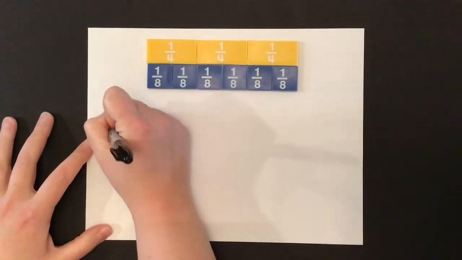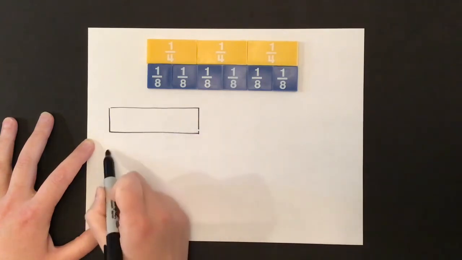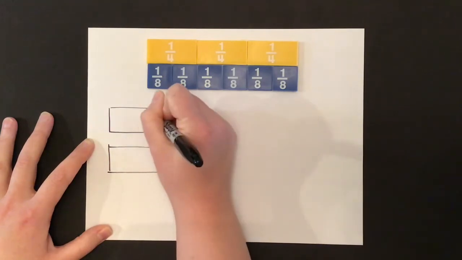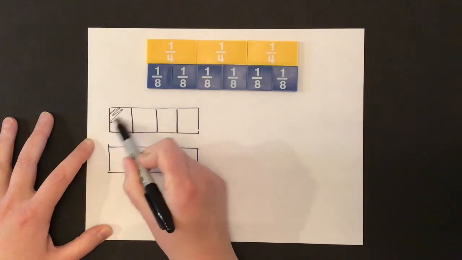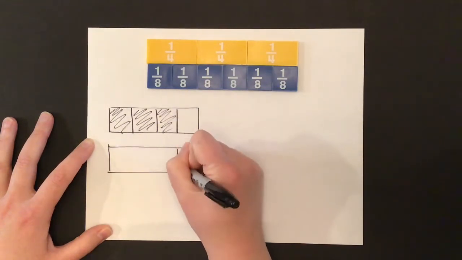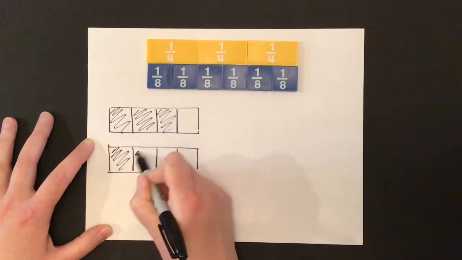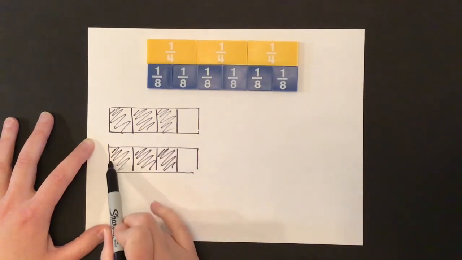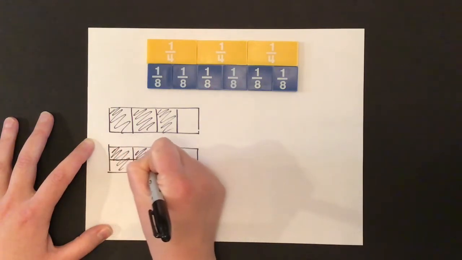Now I can also find equivalent fractions by drawing pictures. So I'll go ahead and start with 3/4. If I draw a line down the middle, I double my pieces.